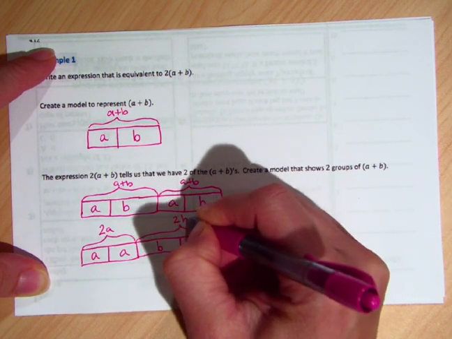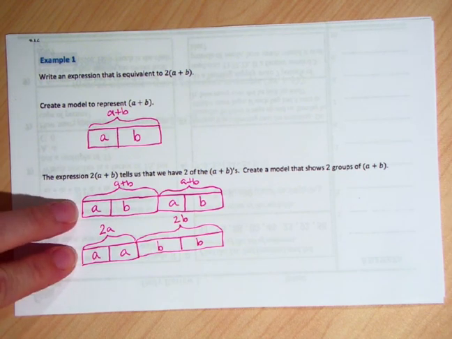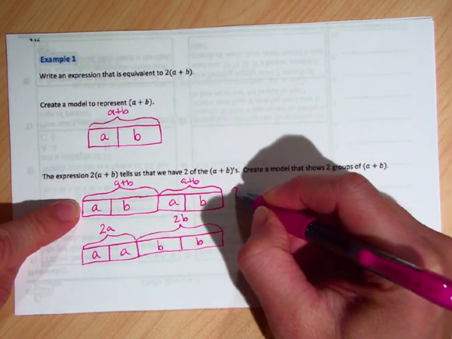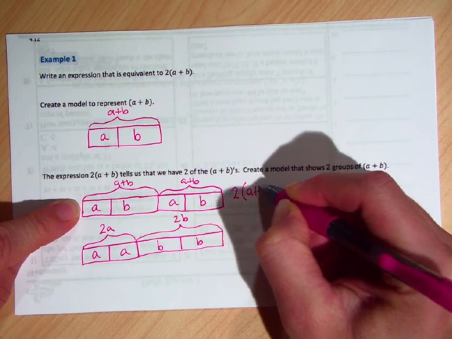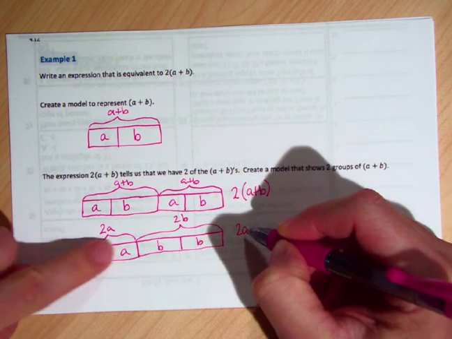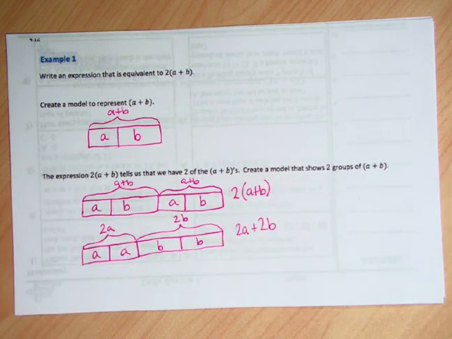So this is 2 B's: 2A, 2B. Okay, we need to prove that these are equivalent. This says 2 of the A plus B's. This says 2 A's plus 2 B's. We need to prove that they are equivalent.